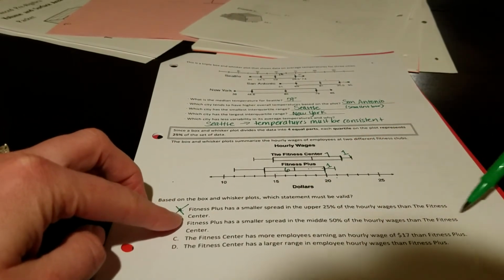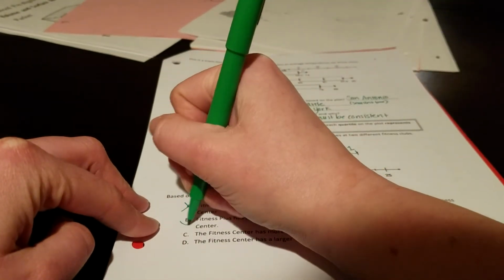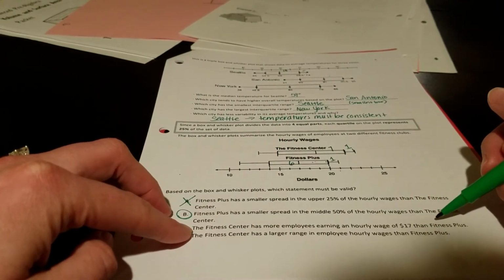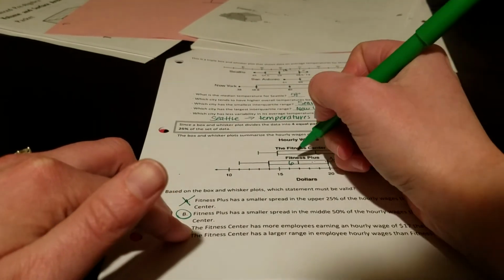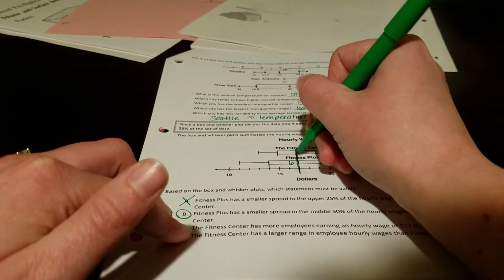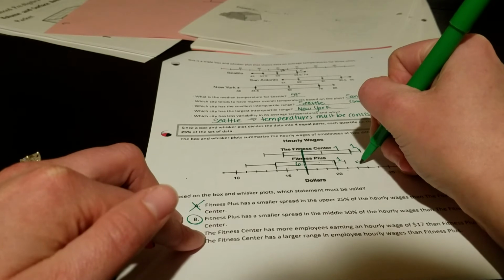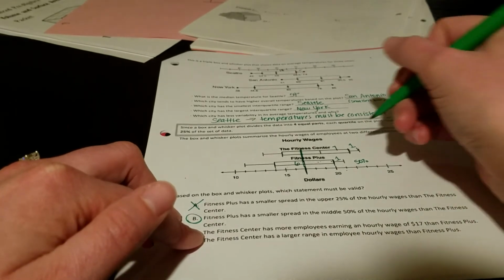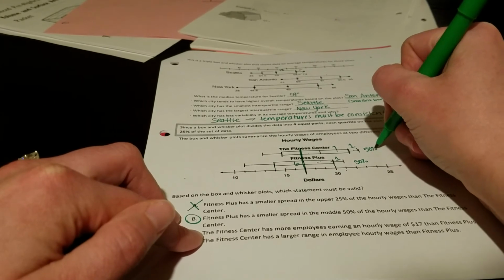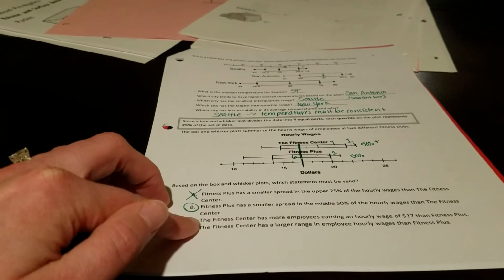I would agree. Fitness Center has more employees earning an hourly wage of $17 than Fitness Plus. So $17 happens here. So this group has 50% of its employees earning that. And this has 2 sections plus more. So this is 50% plus, more than 50%. So the Fitness Center has more employees earning that.